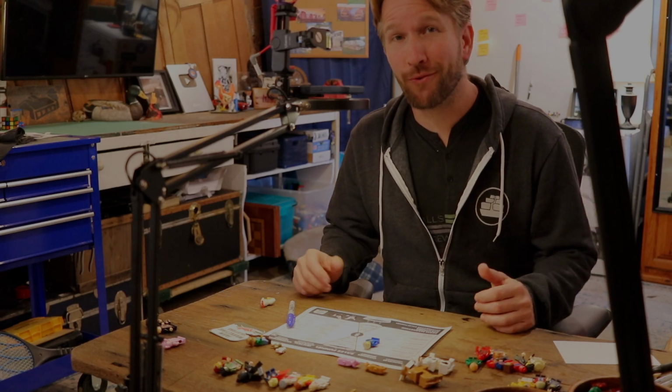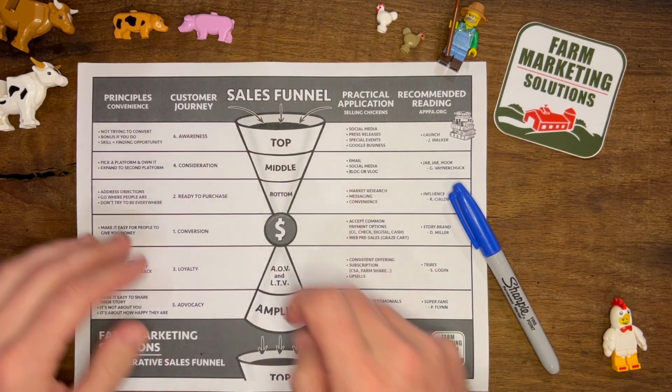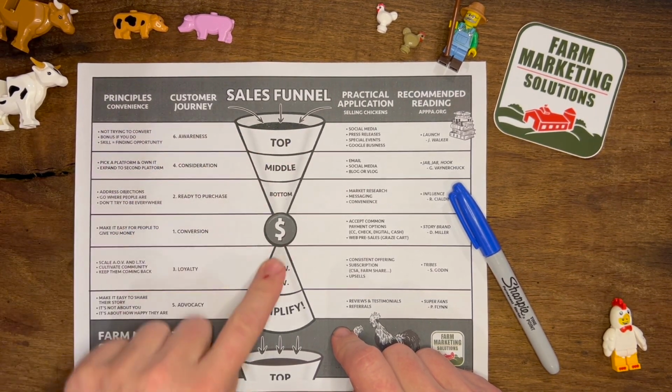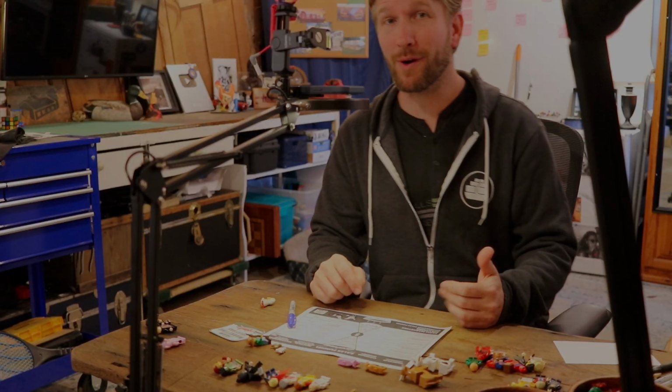All right, today we're going to walk through an entire customer journey for a small farm. We're going to go from the awareness campaign at top of the funnel, down through the middle, bottom, the conversion, and then scaling that customer so that we can continue to grow our business.